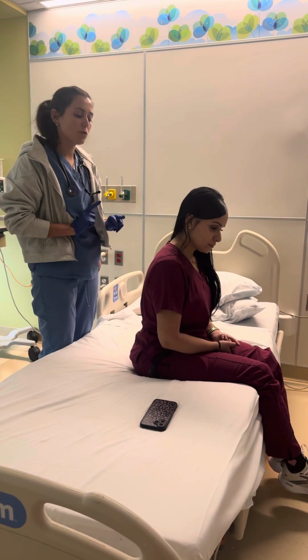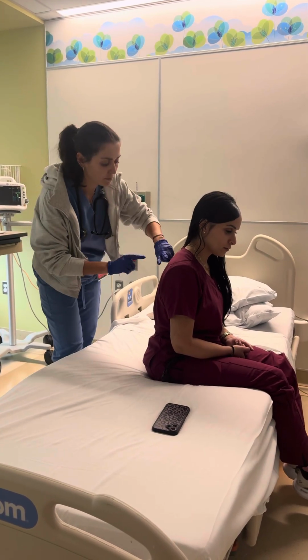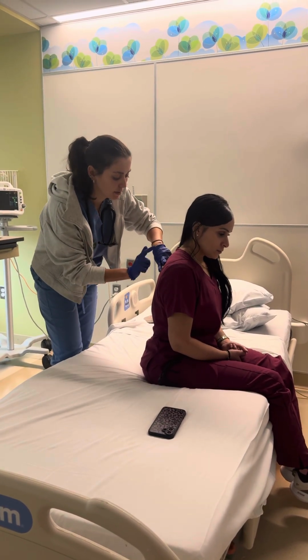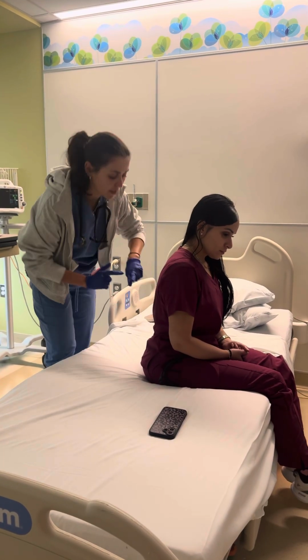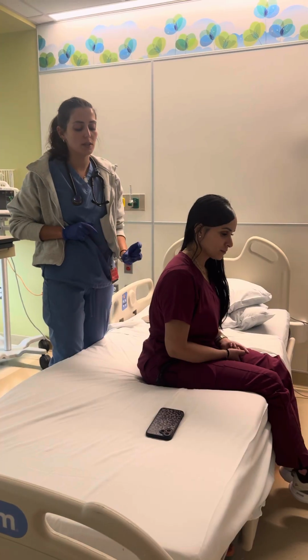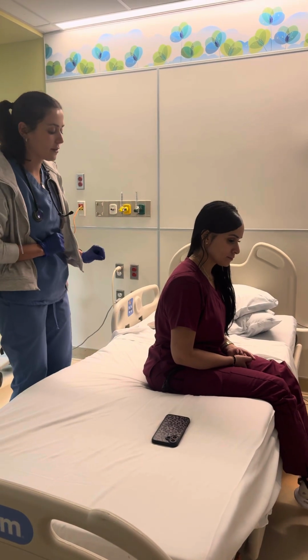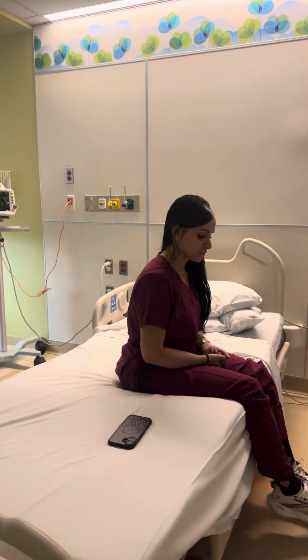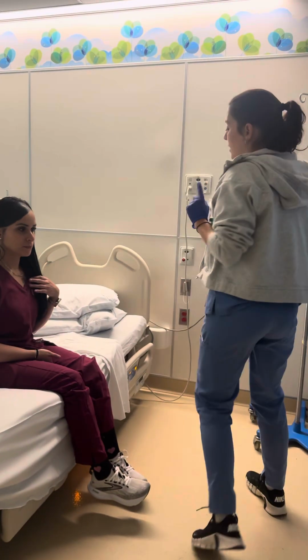Okay, and then I'm gonna do that one more time, and this time actually just hold your breath when you take a deep breath, okay? And take a deep breath. Okay, perfect. And then we're measuring the difference between that, and it's usually between 2 to 3 centimeters for the diaphragm. Okay, and then the last part we'll do is we're just gonna listen to our lung sounds.